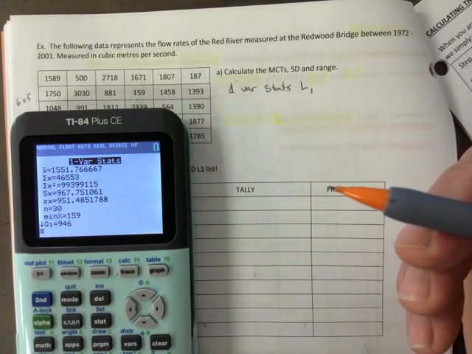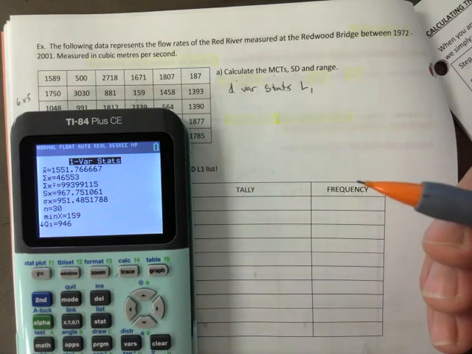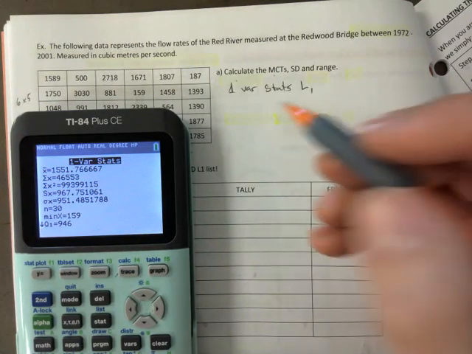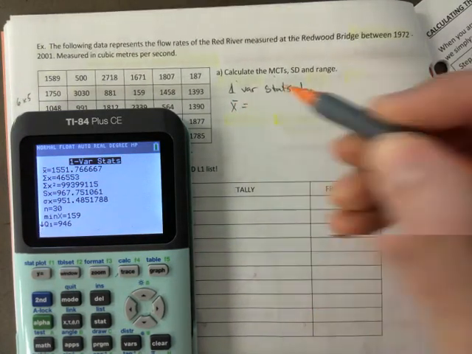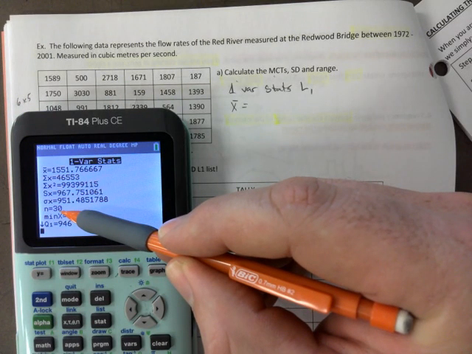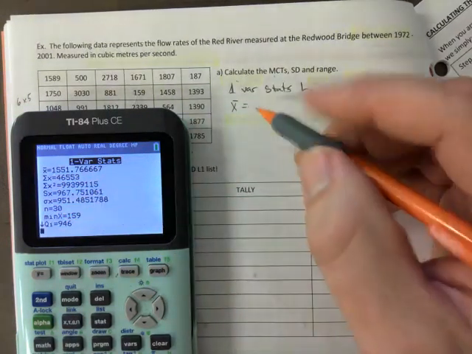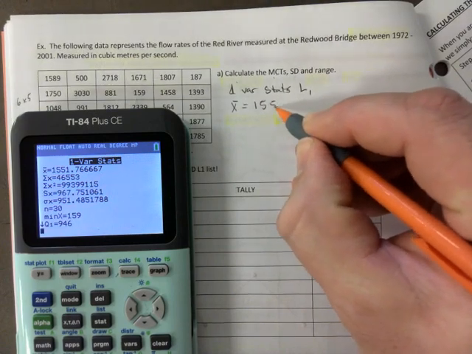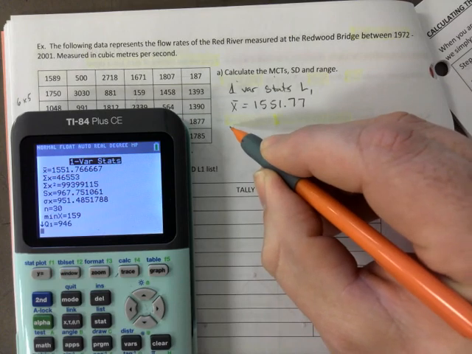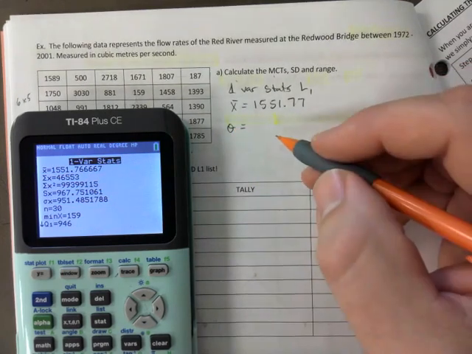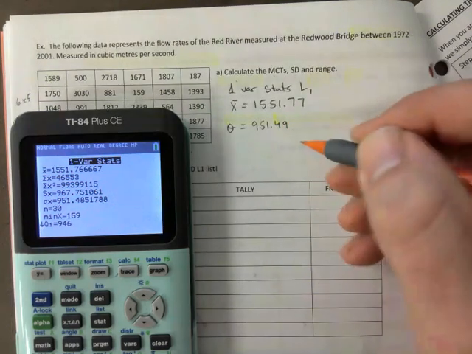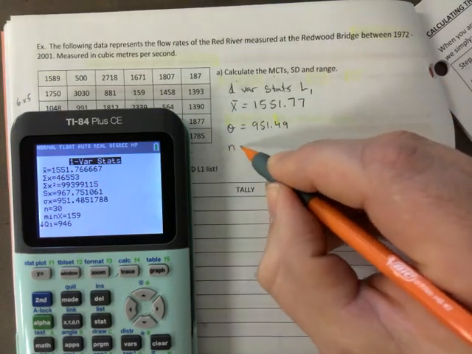Before I write this down, is that what you get? Mine matches. Okay, good. What does N say? 30, right? So we're good to go. We haven't missed one. So there are a lot of things we can check as you're doing this. Standard deviation is 951.49, and my N is 30.